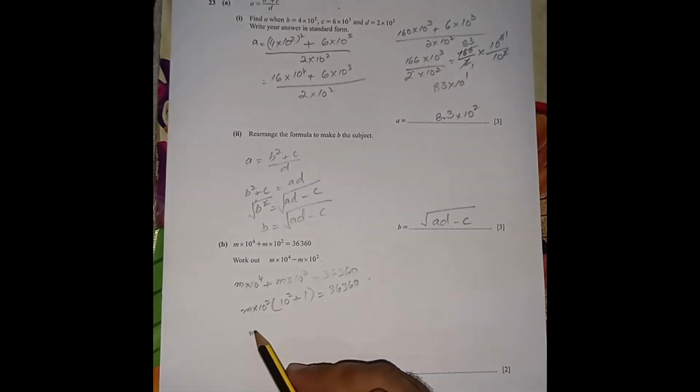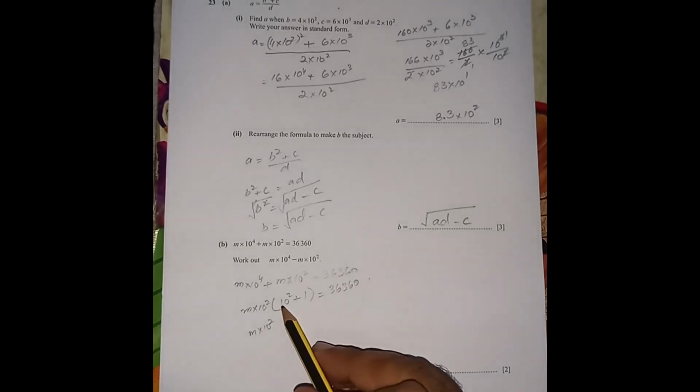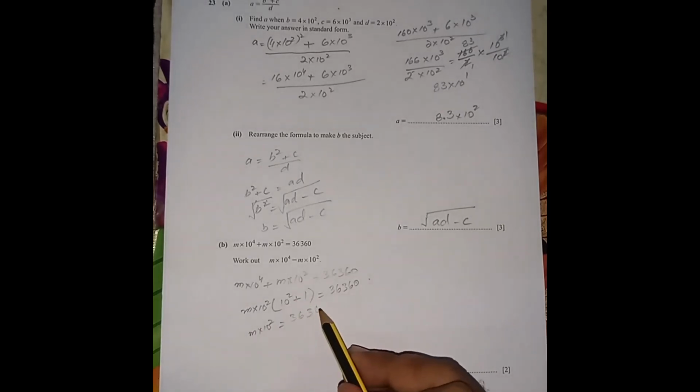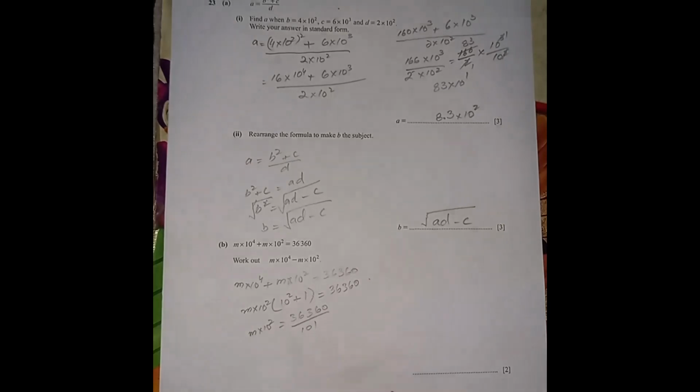So 10 raised to power 2 will be 100 plus 1, 101, so we can write 36360 over 101. Then this is also multiplied with the m, so we will move it there, it will also divide over there, so m is equal to 36360 over 101 into 10 raised to power 2.